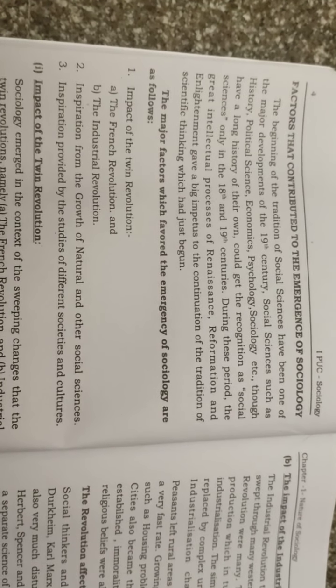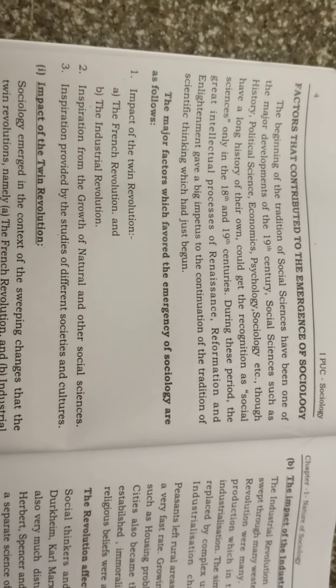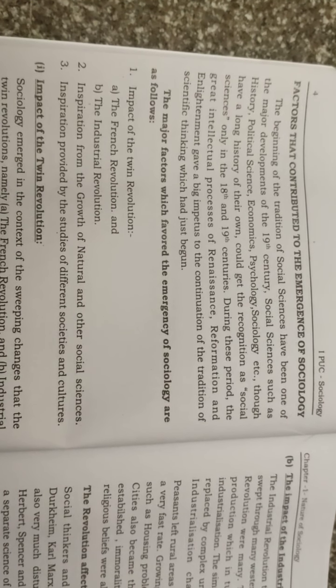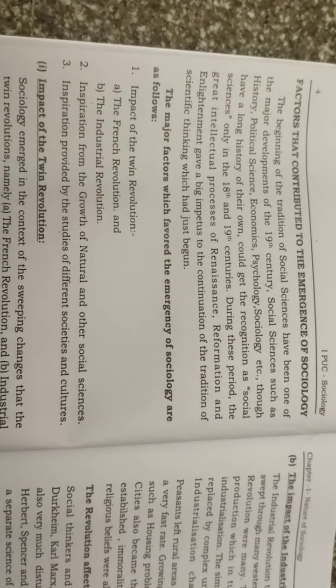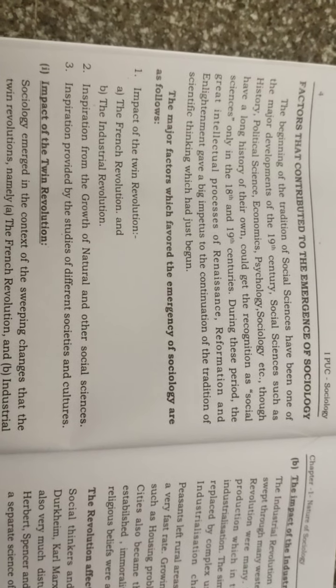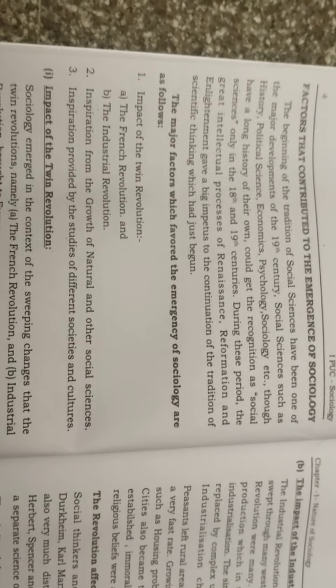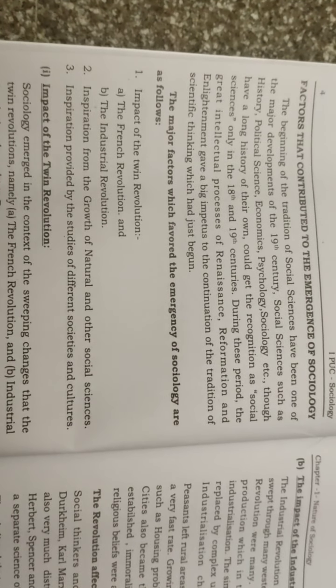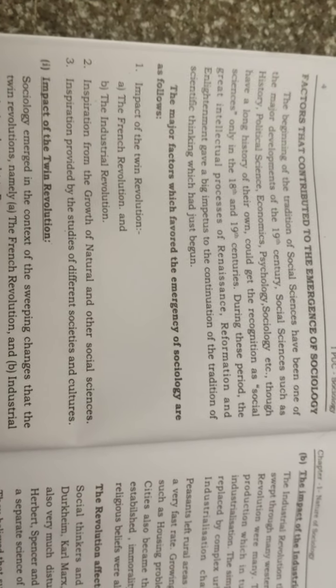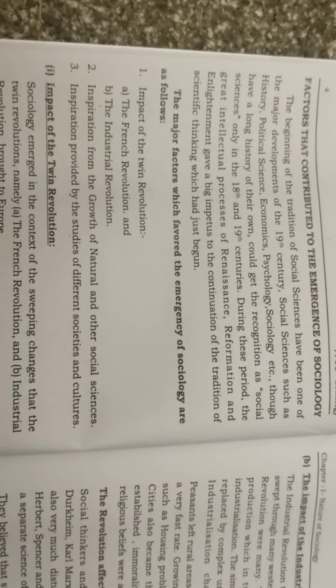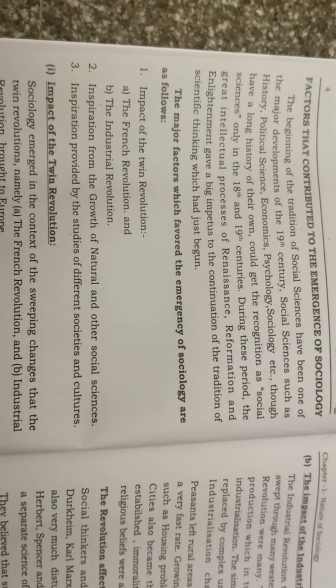During this period, the great intellectual processes of Renaissance, Reformation and Enlightenment gave a big impetus to the continuation of the tradition of scientific thinking which had just begun. The Renaissance and Reformation, which happened after the Dark Age, made people start thinking about society in a different manner. They gave a new thought: yes, we have to talk about society in a scientific sense, etc.